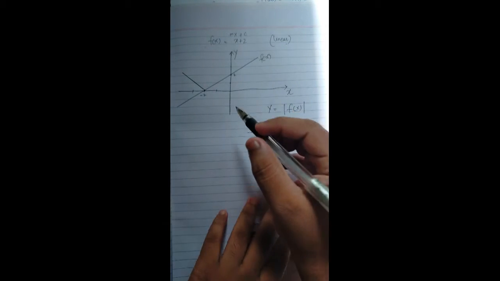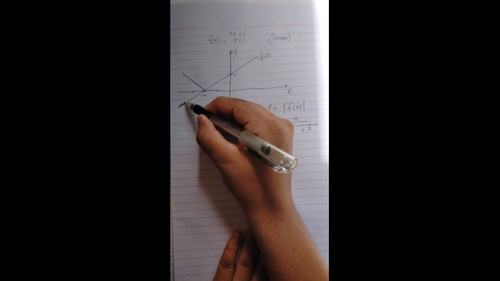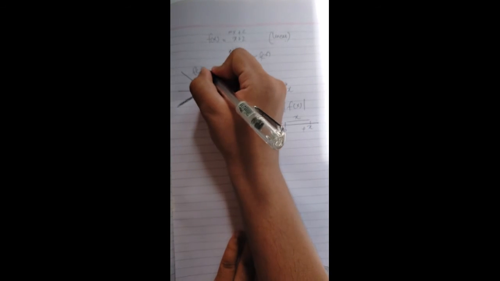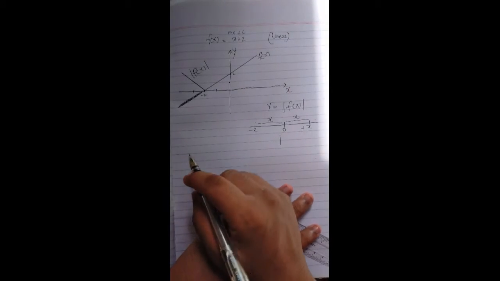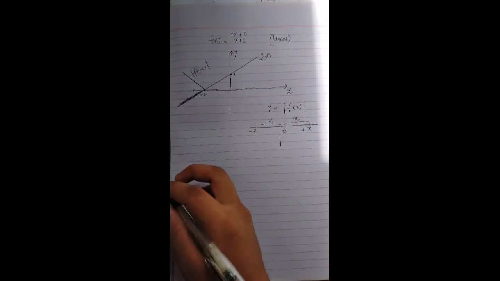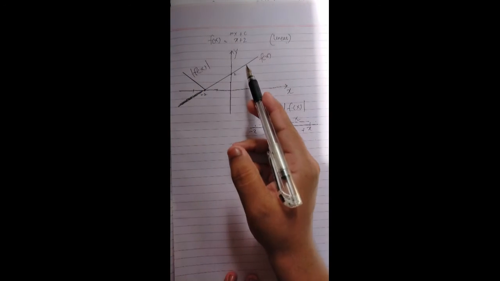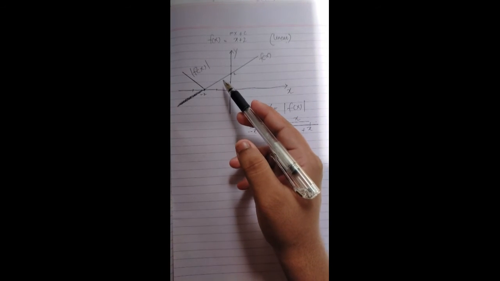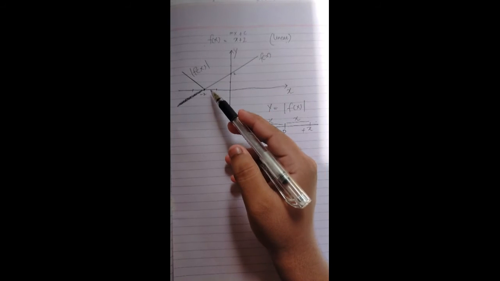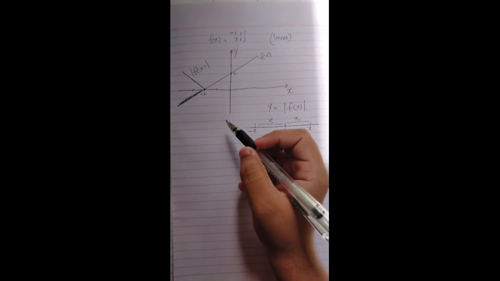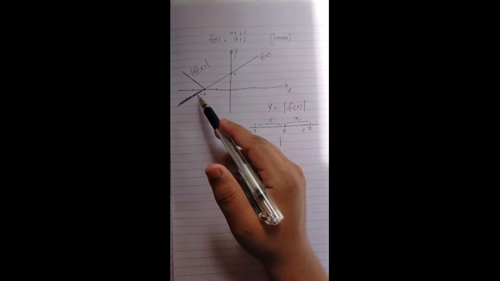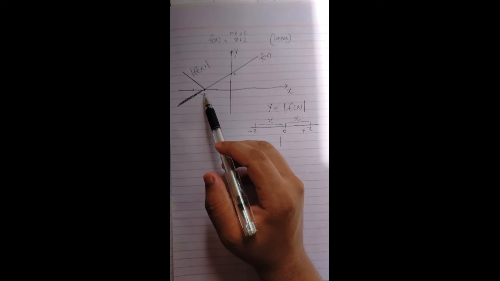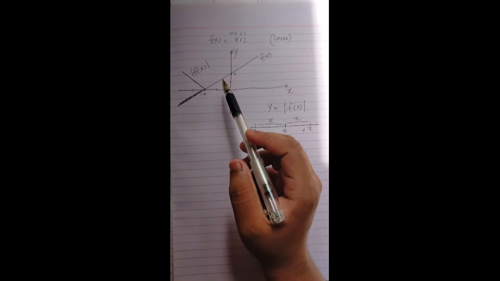This is somewhat the sketch of the modulus graph of f of x. It does not reflect the positive part because it is already positive, so we do not need to reflect the positive part by the x-axis. Only the negative part that corresponds to the negative y values is reflected by the x-axis.